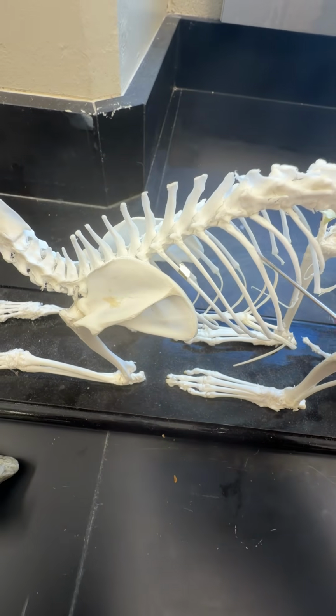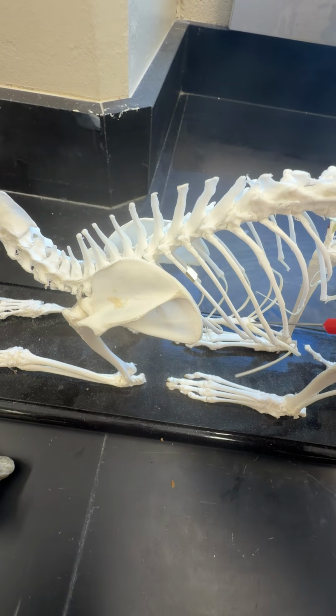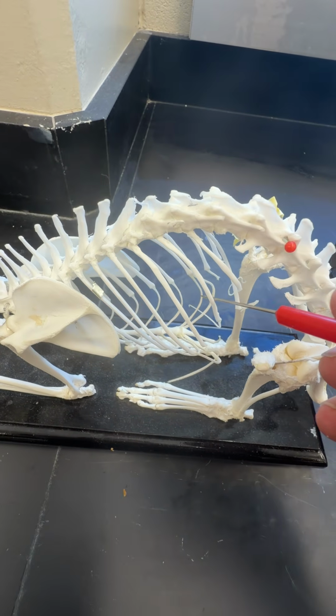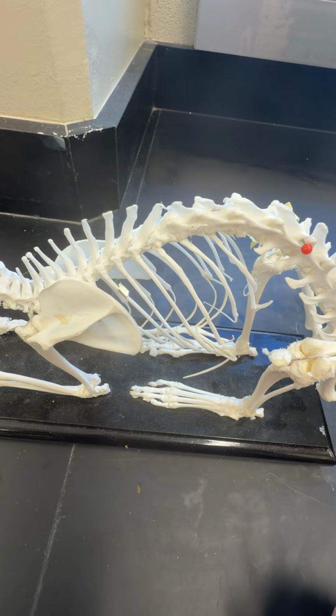Then we have the vertebrochondral ribs, which share a connection. So those are the false ribs. And then the floating ribs back here are the vertebral ribs, which don't actually connect into the sternum.